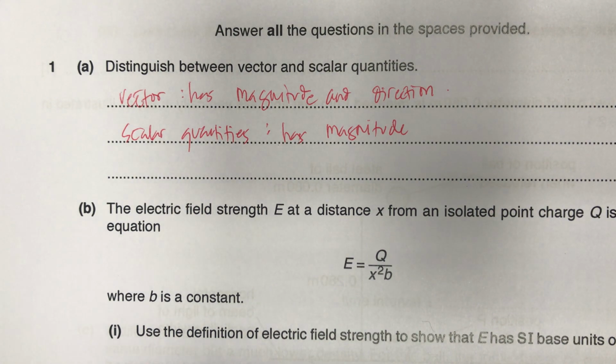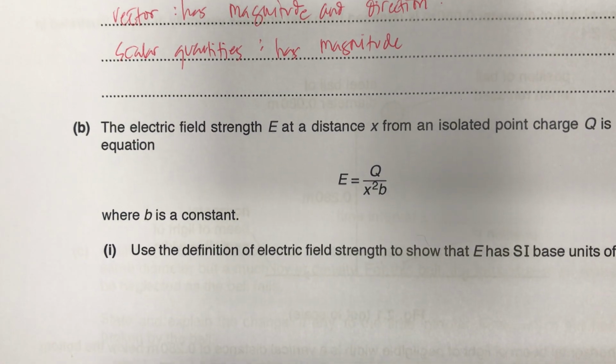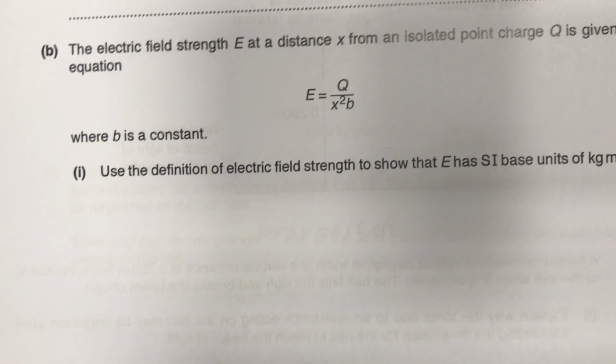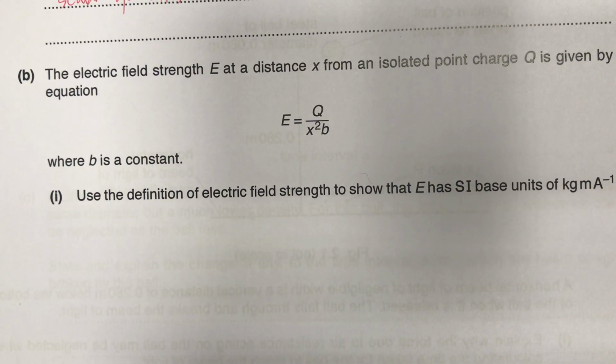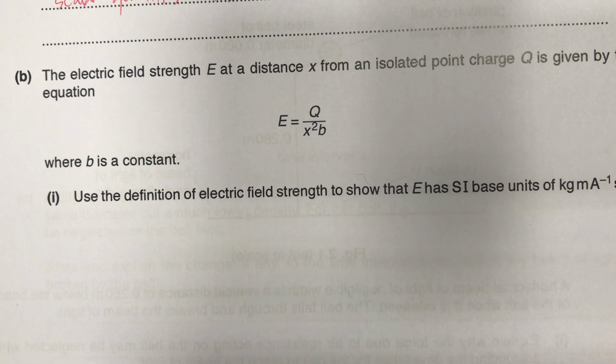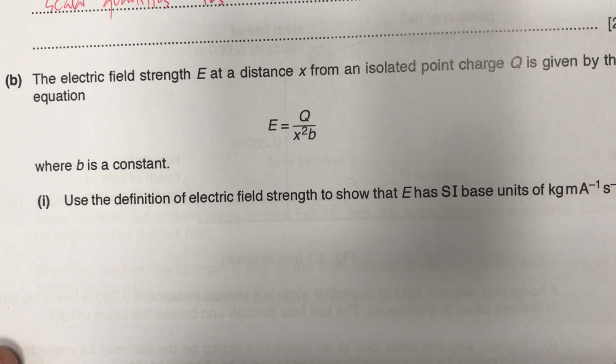Okay, question B on number one. The electric field strength E at a distance x from an isolated point charge Q is given by the equation E equals Q divided by x squared times B, where B is a constant.